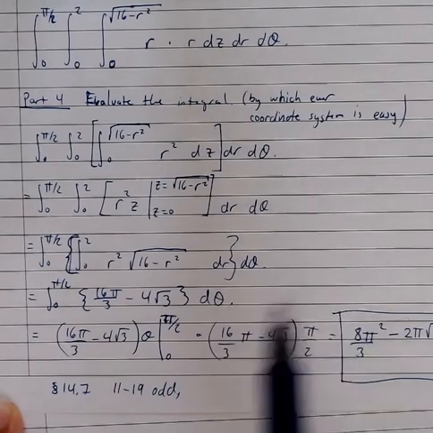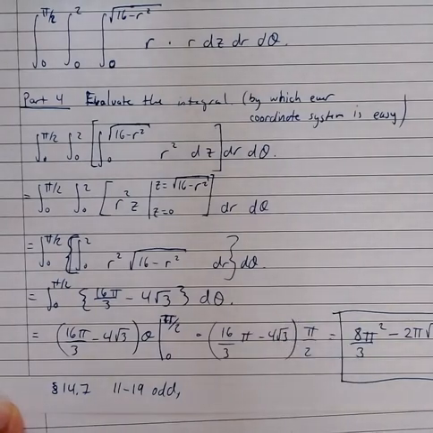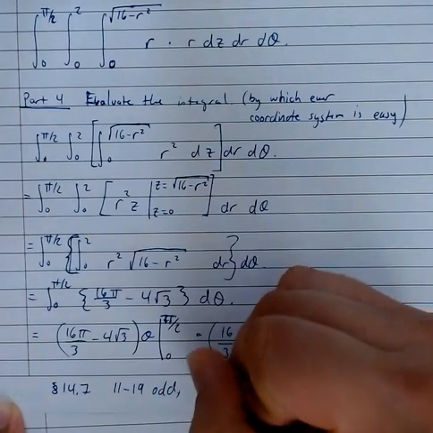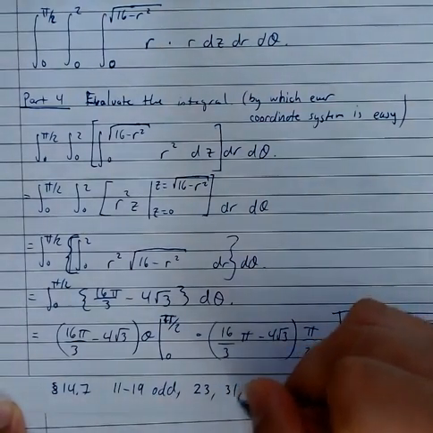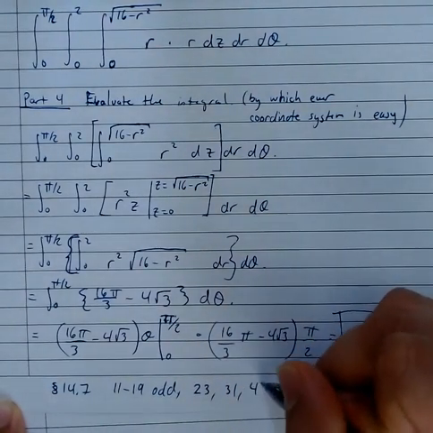And again, I suggest you start off with an illustration, with a sketch. That often tells you which one should be simpler. So 11 through 19 odd. Go ahead and try 23, try 31, and try 43.